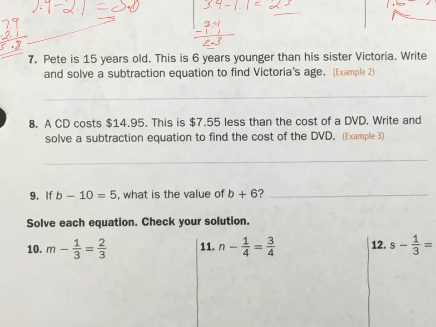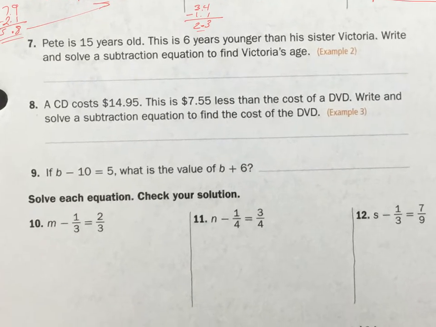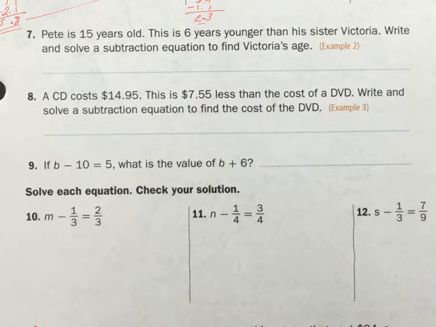Okay, I got a couple story problems here. Number 7. Pete is 15 years old. This is 6 years younger than his sister Victoria. Okay, so Victoria, we know Pete equals 15 years old, and Victoria is 6 years less than Pete.